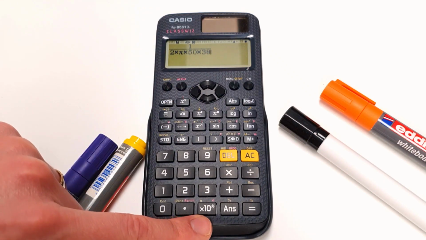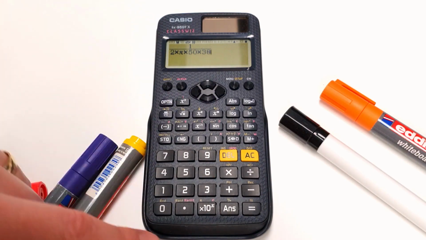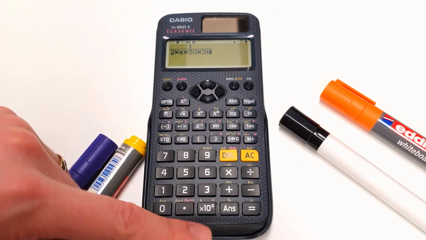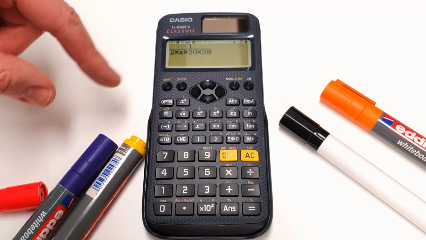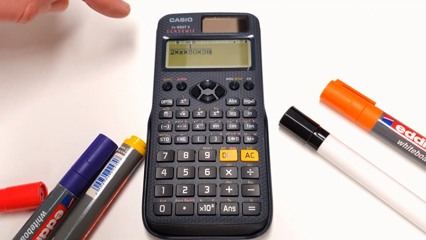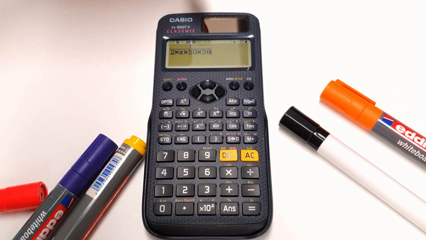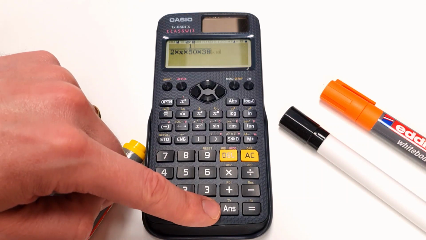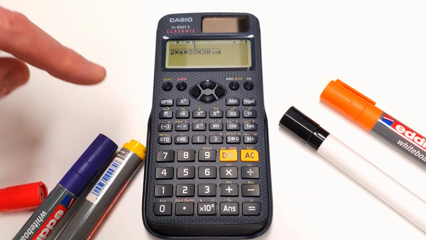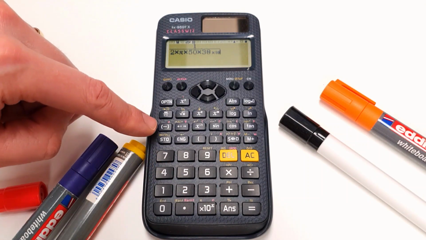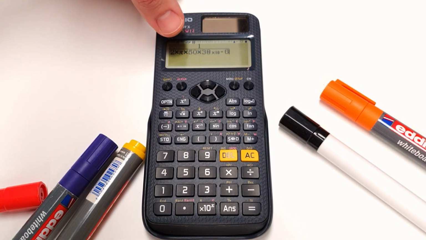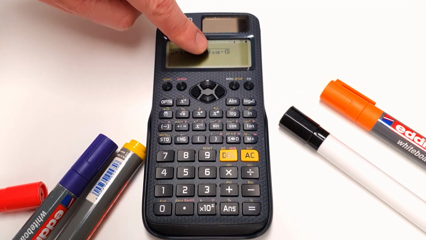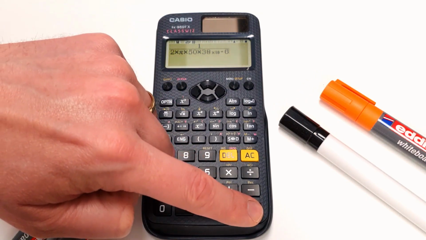You just want to use this button down here, and this is one of the reasons why I recommend the Casio FX85 GTX, the forebear of this. The 85 GT Plus, the 83 GT Plus, or the other version without the solar panel, the 83 GTX, all have this little times 10 to the X button, which is super helpful. So you just press that, and then the next number you put in is the power, so -6 like that. That's not taking 6 away from this bottom line, it's raising that times 10 to the power of -6.